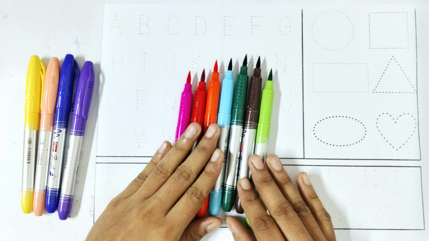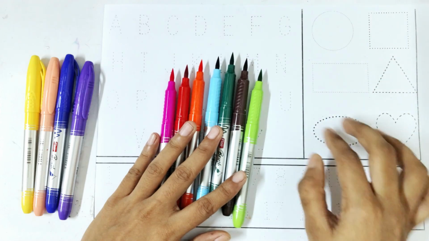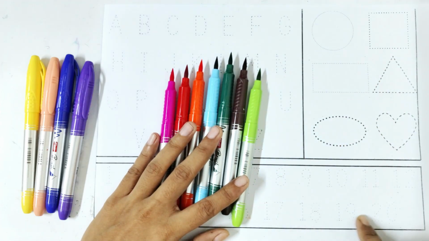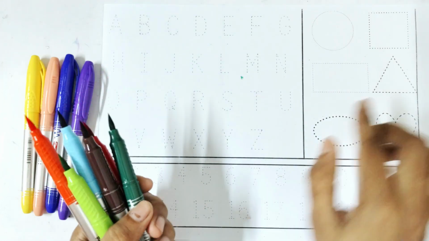Hello kids, today we will learn color names, shape names, English alphabet and counting numbers. At first we will learn shape names.